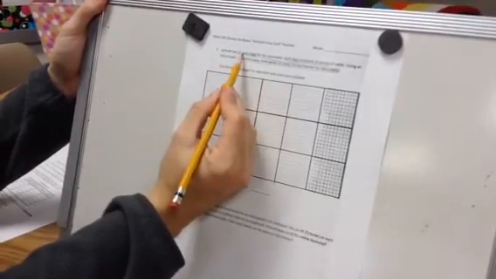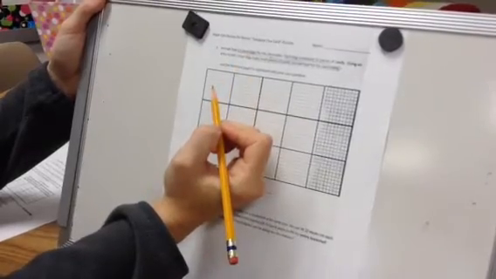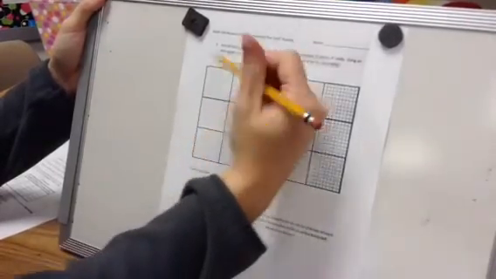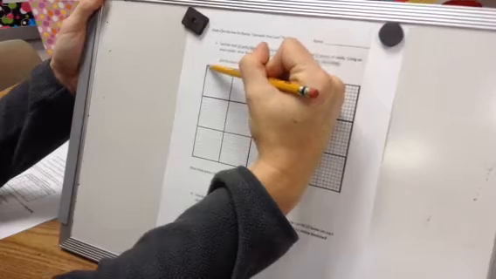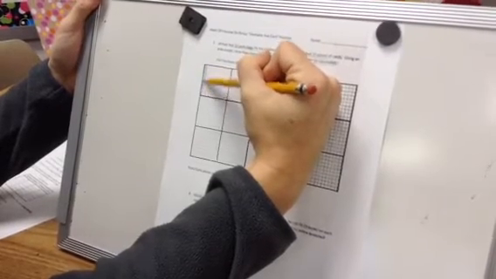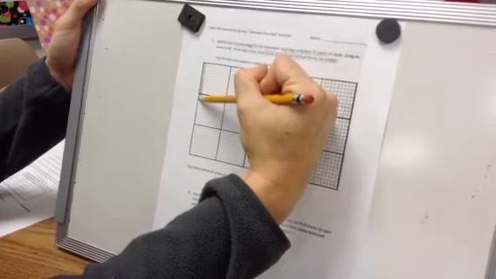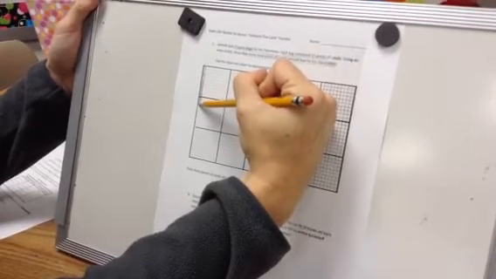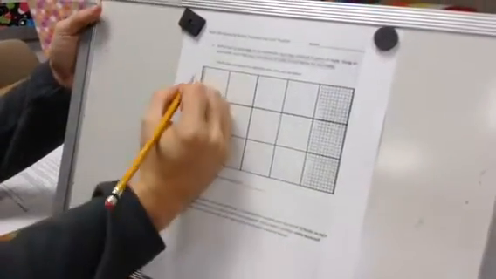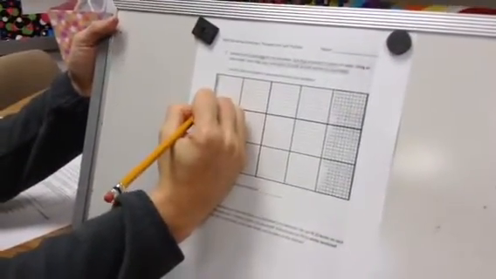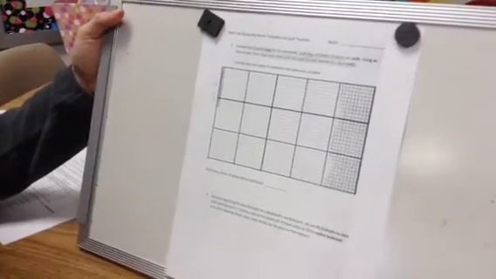The first thing I know is that I have 13 groups. So I'm going to put 10, 11, 12, 13 down the side because that's how many groups I'm creating. That's 10 plus 3 in expanded form.